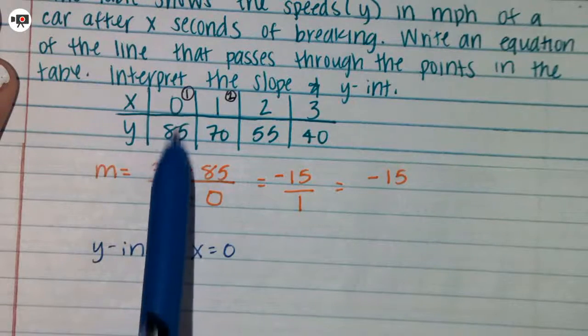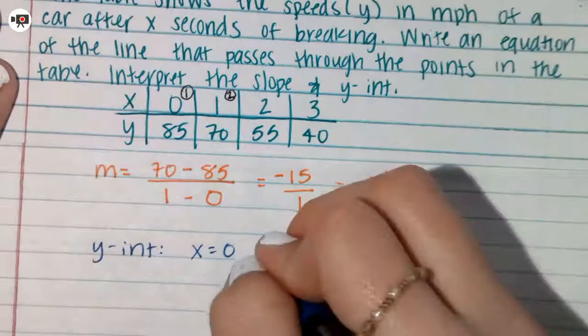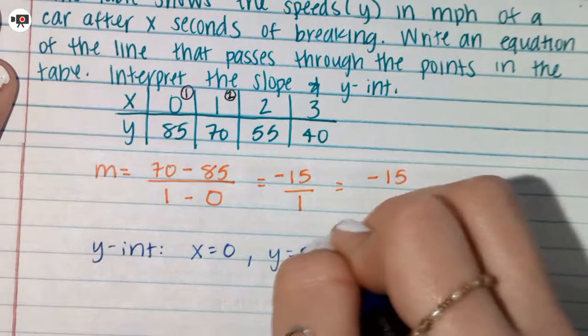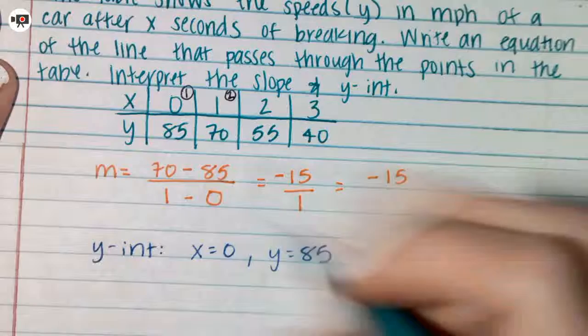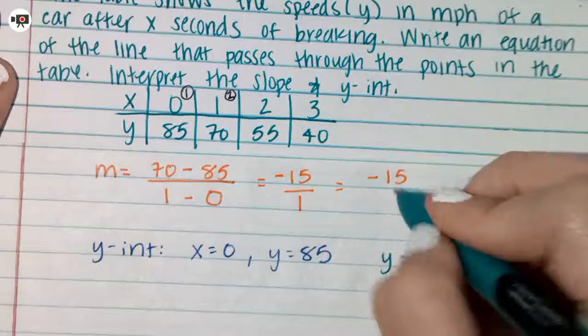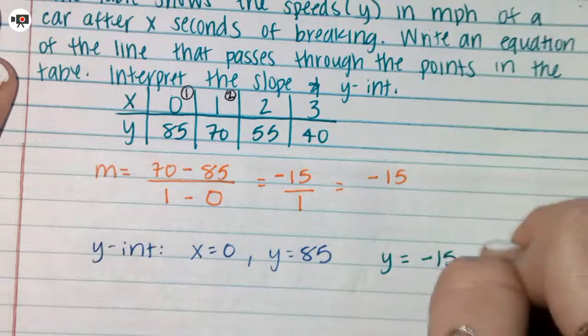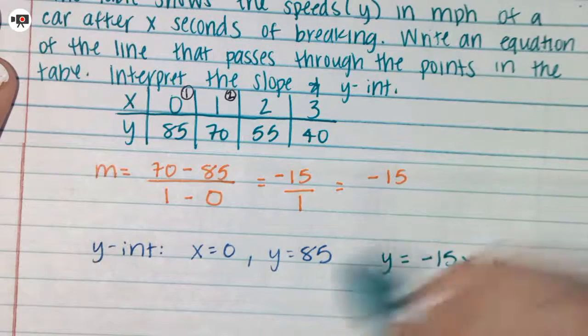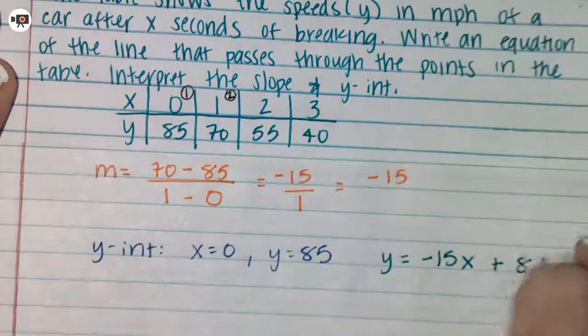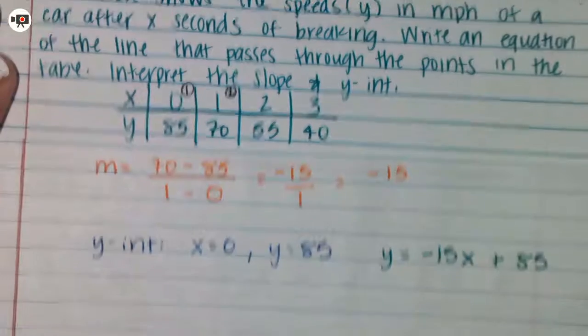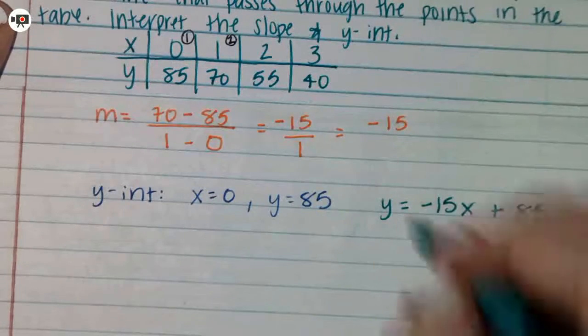So I have 0 and y equals 85. Now I can write my equation. I have y equals mx plus my y-intercept of 85. That's just part of my answer.